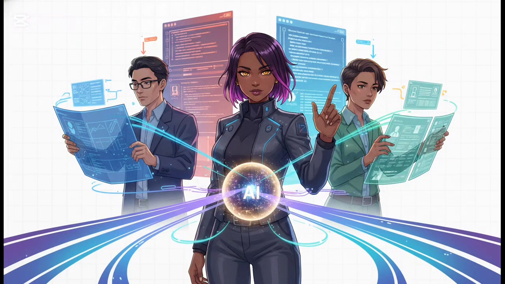Just think about the standard dev lifecycle for a second. Gathering requirements, scaffolding the project, establishing CI/CD pipelines, and finally, writing the underlying logic. When a single developer has the power to automate away all that manual setup, well, they aren't just a coder anymore. They become the architect, the product manager, and the operations team, all rolled into one highly efficient engine.